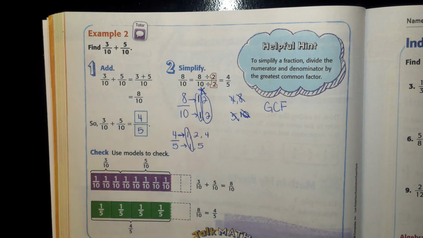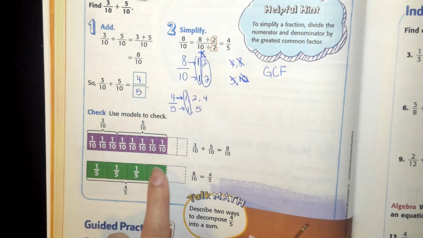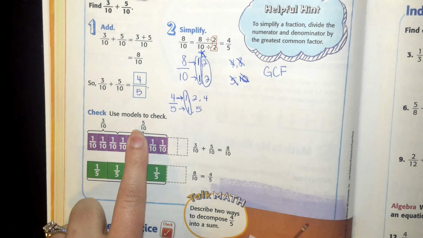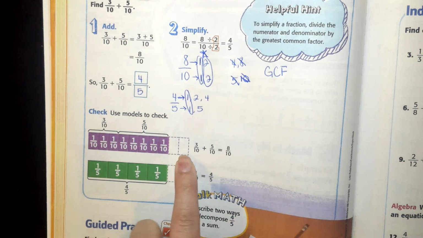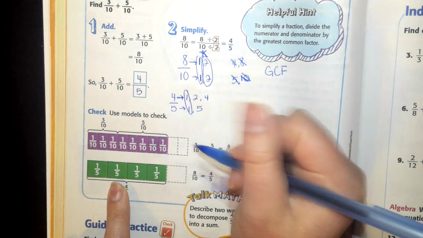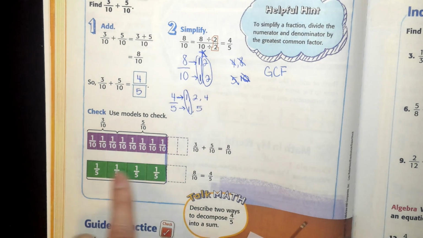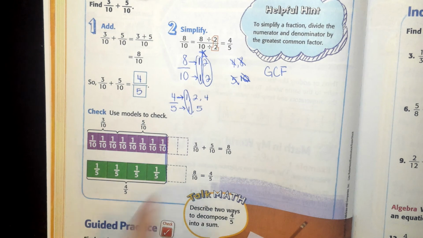Okay? So here's a little picture to check your progress about when I added 3/10 and 5/10. I got to 8/10, and then lining up these fifth pieces here, this shows that my fractions are in fact equivalent. 8/10 is equivalent to 4/5. They represent the same part of this whole.